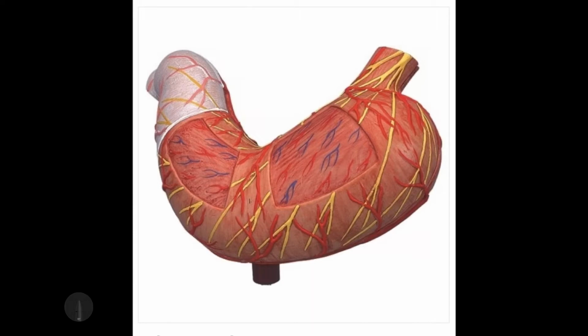The stomach has a lot of external landmarks, which I'm going to point out right now. Right here we have this small little curve found on the superior portion of the stomach. This curve is called the lesser curvature of the stomach. On the inferior portion of the stomach, we have a larger curve that goes up and around to the very top of the stomach. This is going to be called the greater curvature of the stomach.